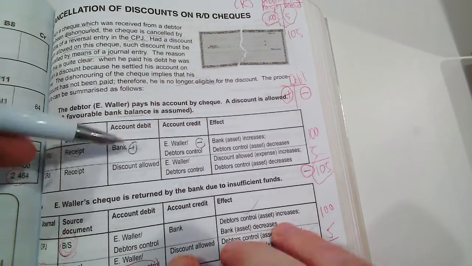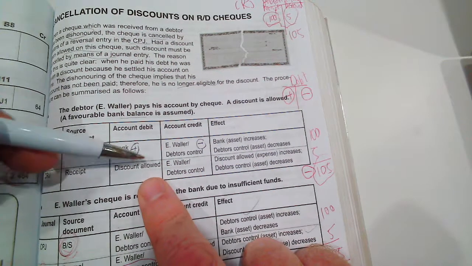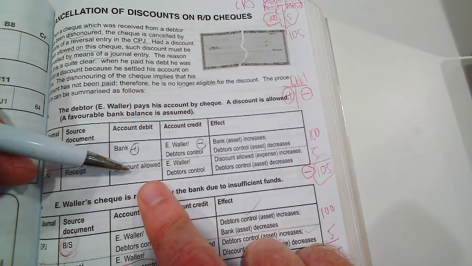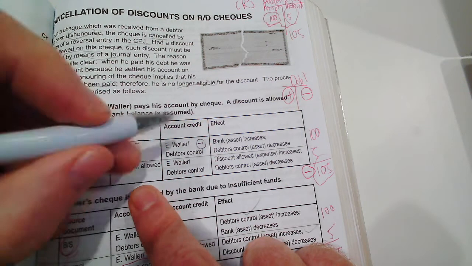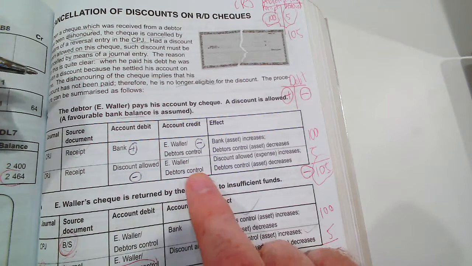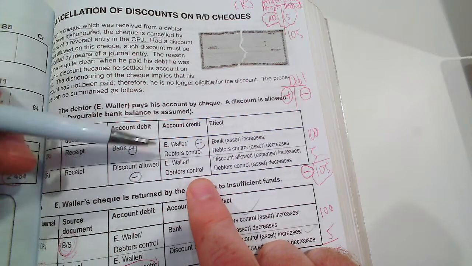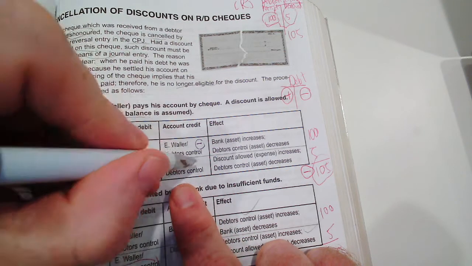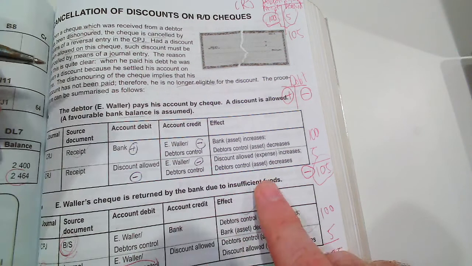Then there was a discount allowed. Now, if you allow some discount, it's an expense to you. It's not a good thing, so that's why you debit it. It decreases the owner's equity. And because you're also decreasing the amount that the debtor owes you, debtors control and Mr. E. Waller is credited.